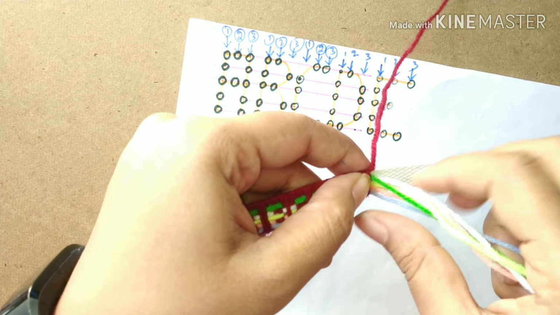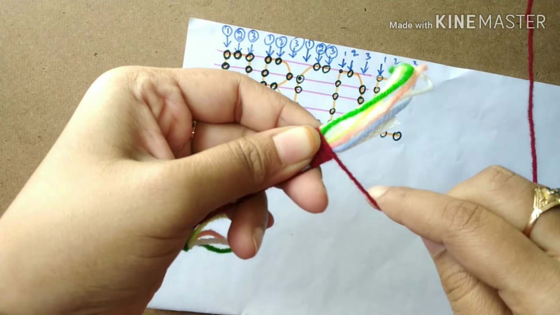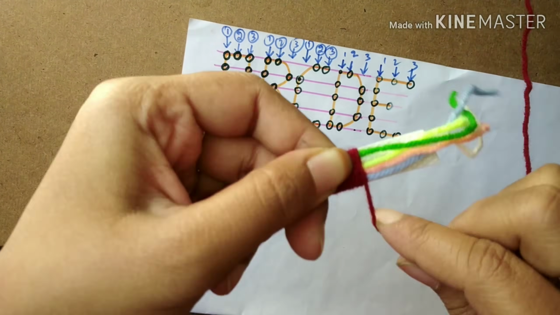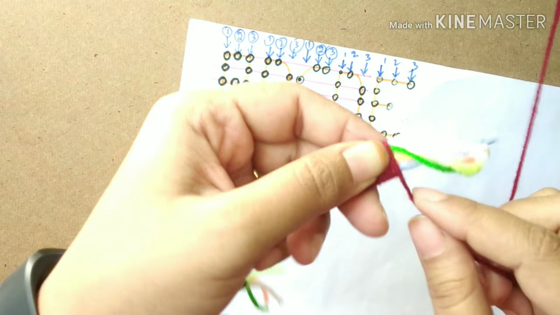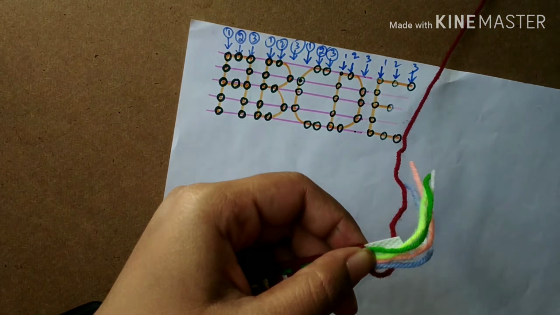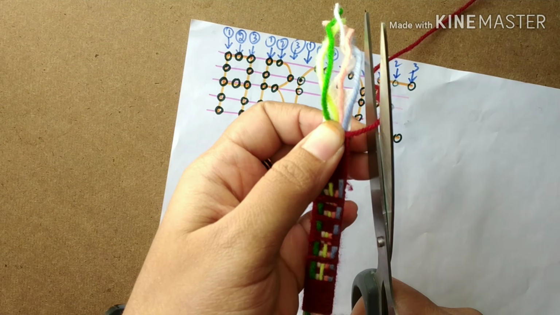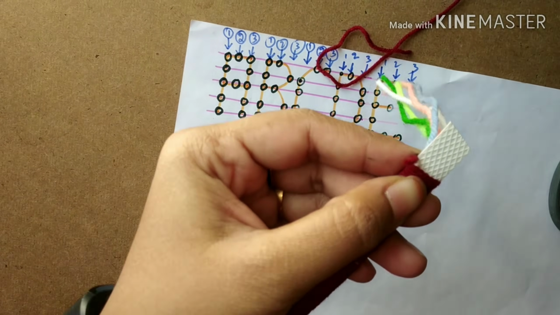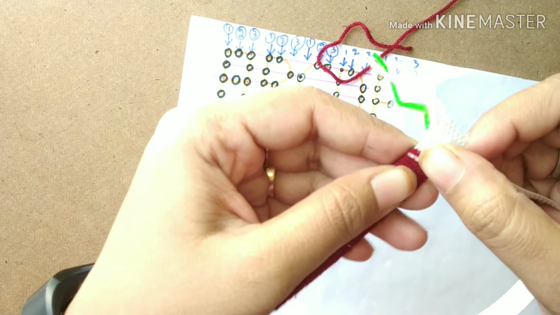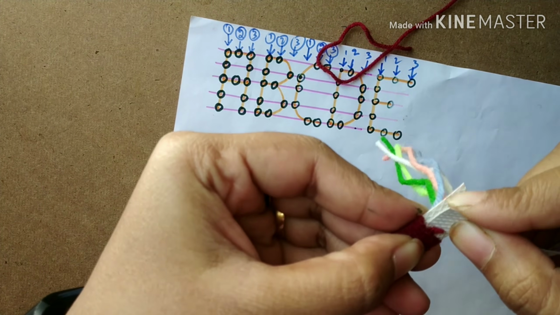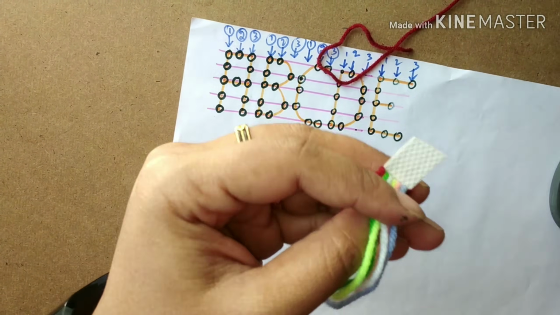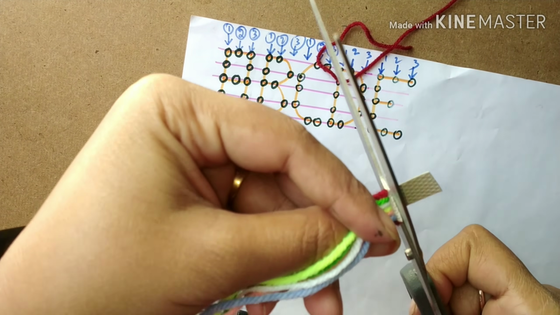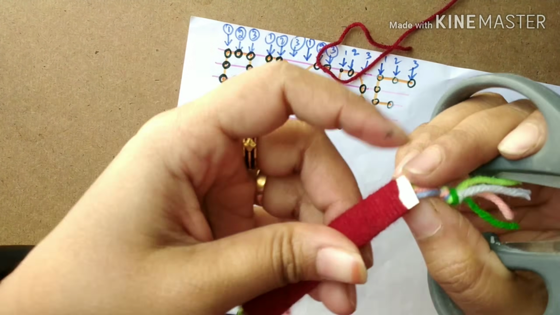I will show you how to close the bracelet or keychain, whatever you are doing with. So weave it till the end and cut down the excess thread. Now carefully take another strip and put the tail end into the weaving part and cut down the excess plastic strip on both the sides.